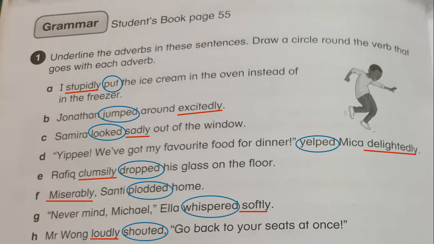Dropped is the verb and clumsily is an adverb that describes this verb. F. "Miserably, Santi plodded home." How did Santi plod home? She plodded home miserably. So miserably is the adverb and plodded is the verb that comes after the subject Santi.